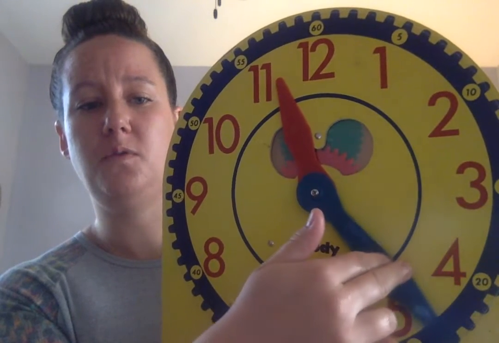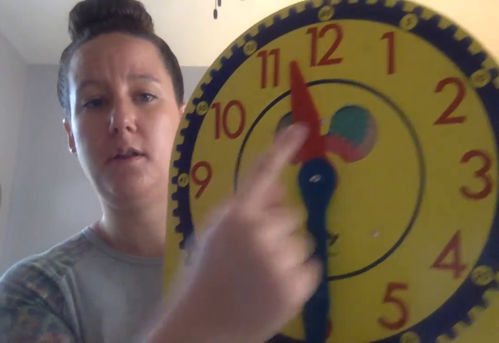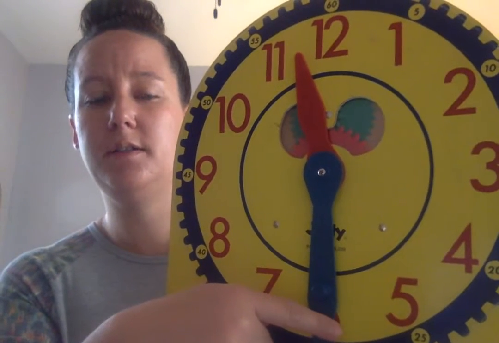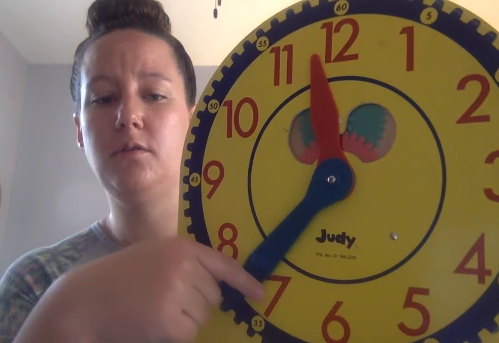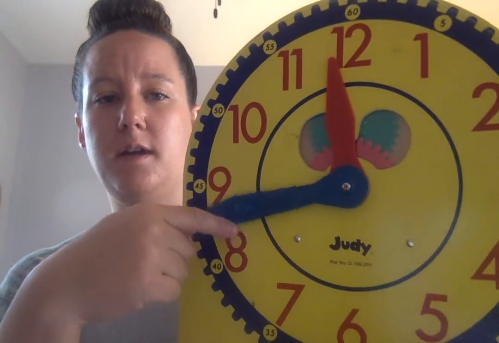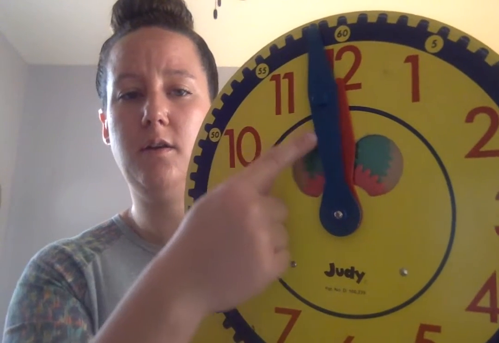It's starting to move too. Okay, so we're halfway around the clock. We've gone from 12 halfway around to 6. Now, if we were to keep going, watch the hour hand, that red hand. It's still moving. And now we're back at the 12.